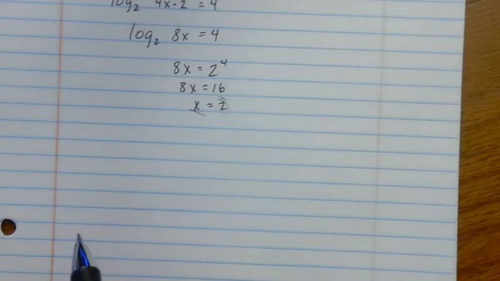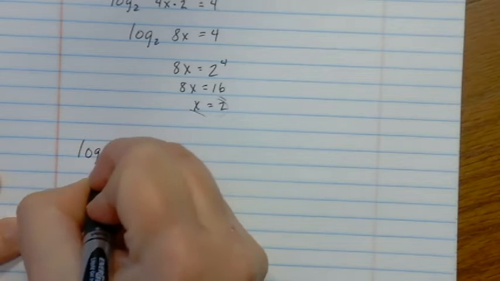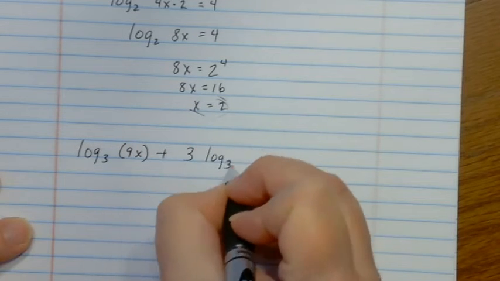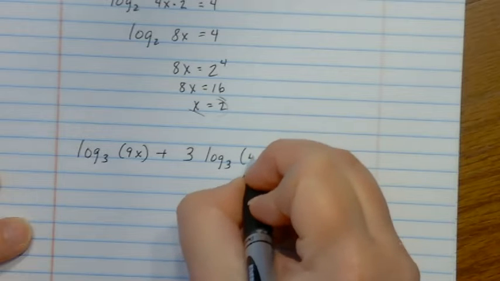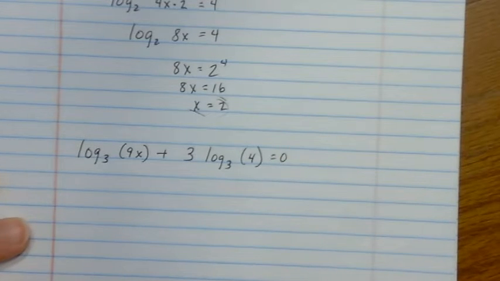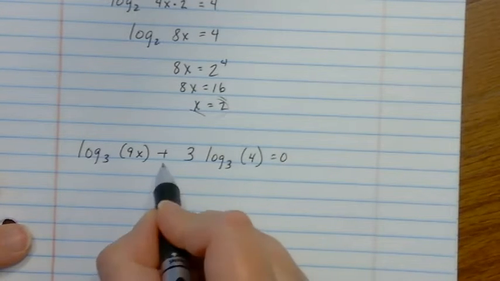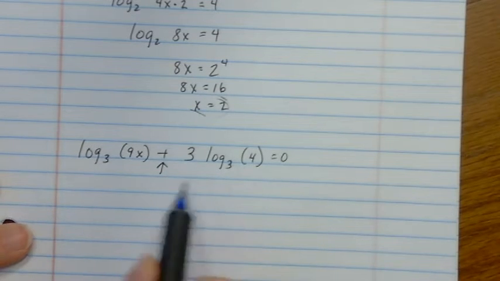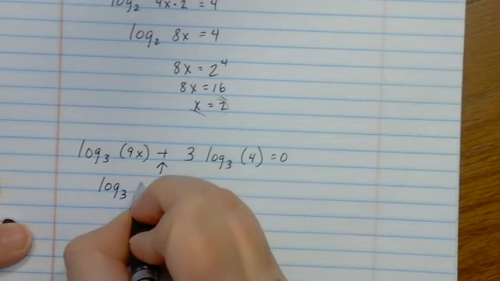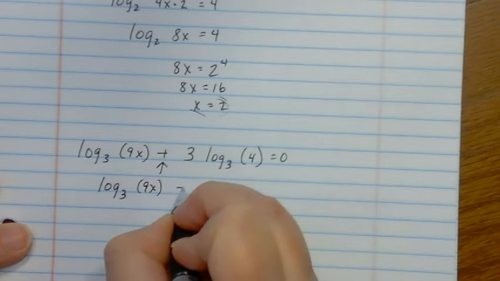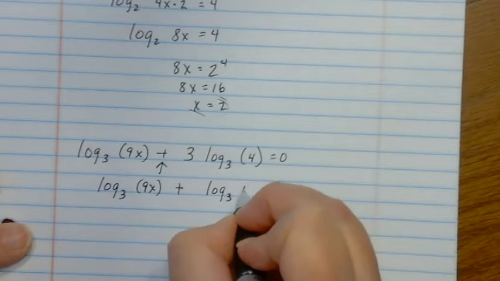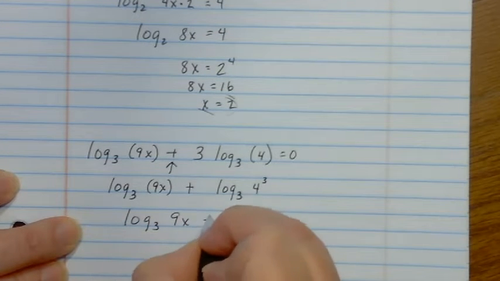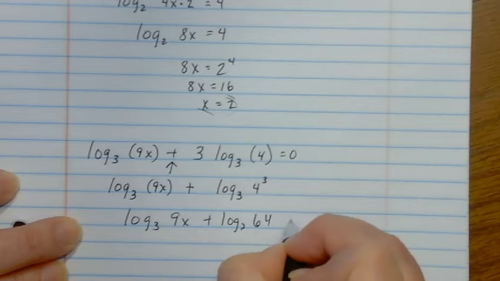Let's do this one: log base 3 of 9x plus 3 log base 3 of 4 equals 0. I know that I'm going to use the product property because this is a plus, but before I do, I need to change this equation. So this would be log base 3 of 9x plus log base 3 of 4 to the 3rd, and I know that 4 to the 3rd is 64.